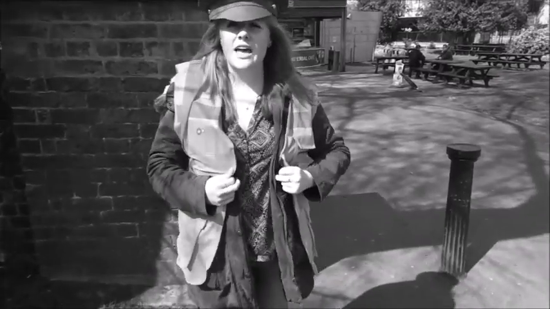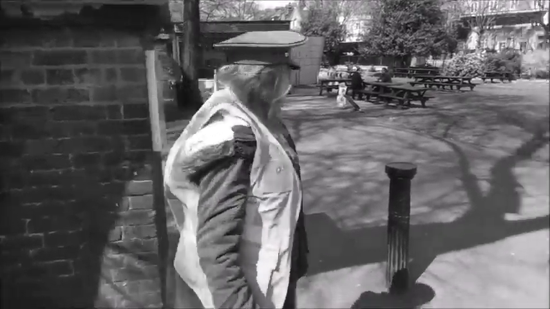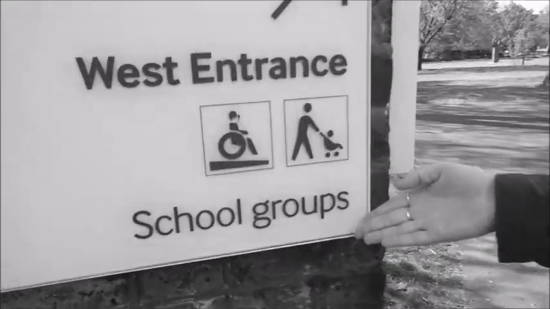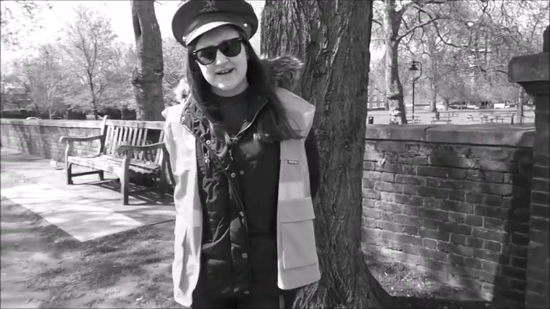To bring the children in, we will make sure they are wearing high-vis jackets, as it is a public attraction. We don't want any children getting lost. And then we will take them to the west entrance where school groups can enter the attraction. The museum recommends that we have a ratio of 1 to 15 children per adult, and we think that that's a little bit too big a group, so we would go for 1 to 6 or 1 to 5.